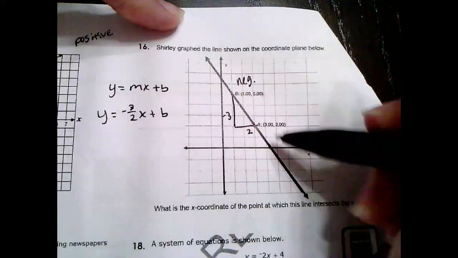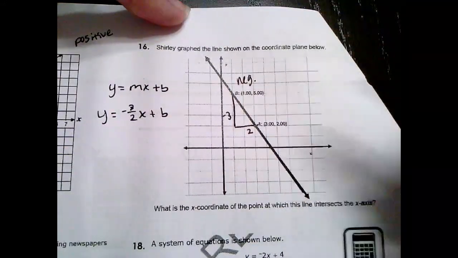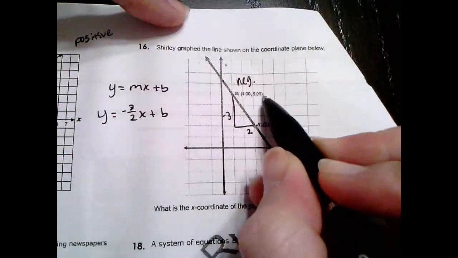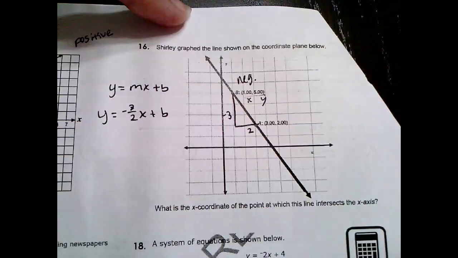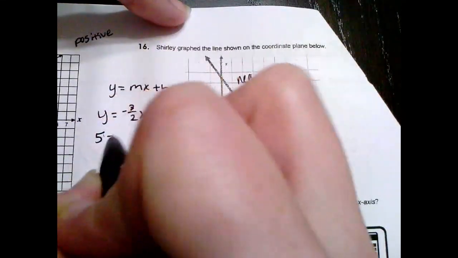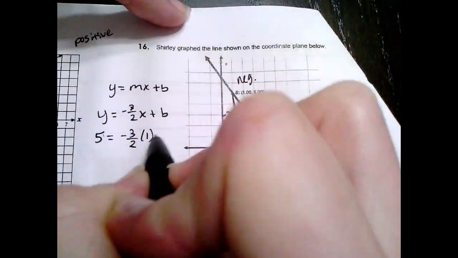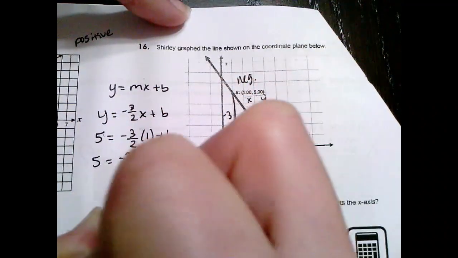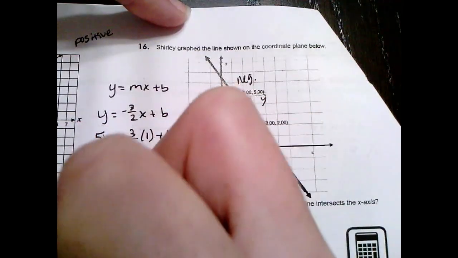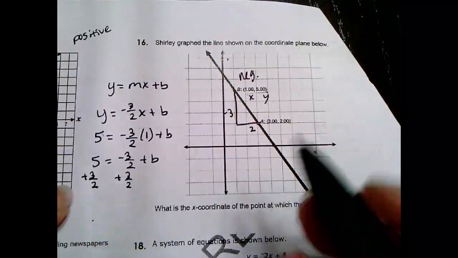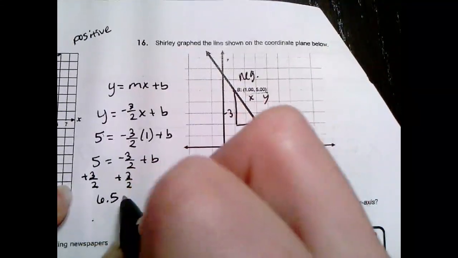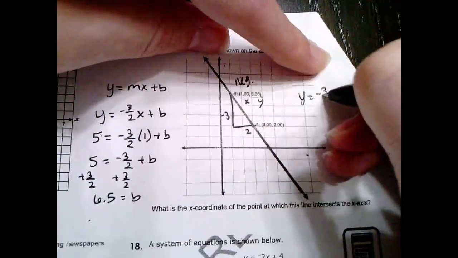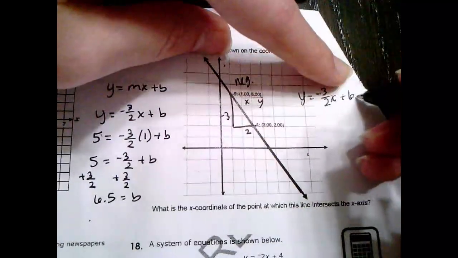So I'm going to plug in one of the points that they gave us, and it doesn't matter which one you use. I'm just going to use 1, 5. It's my x, it's my y, to get my b. So I have 5 equals negative 3 over 2 times 1 plus b. 5 equals negative 3 over 2 plus b. I'm going to add 3 over 2, add 3 over 2. So 5 plus 1.5 means 6.5 for b. So now your equation is y equals negative 3 over 2x plus 6.5.